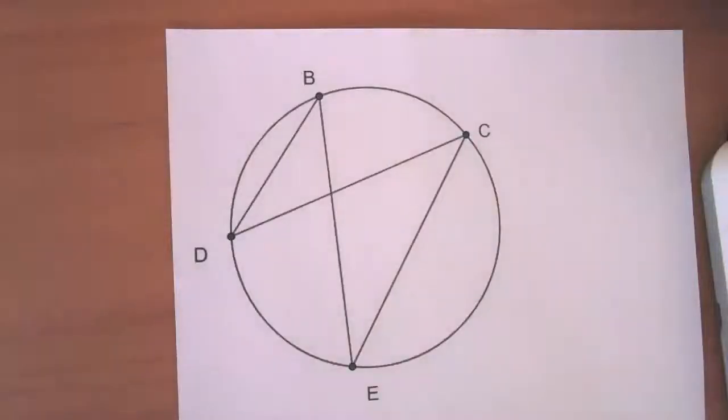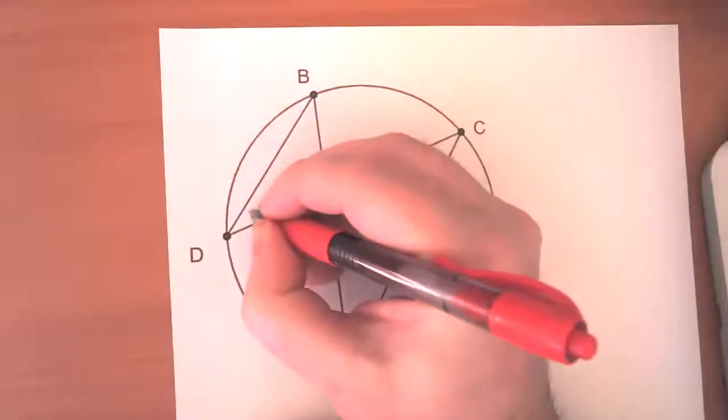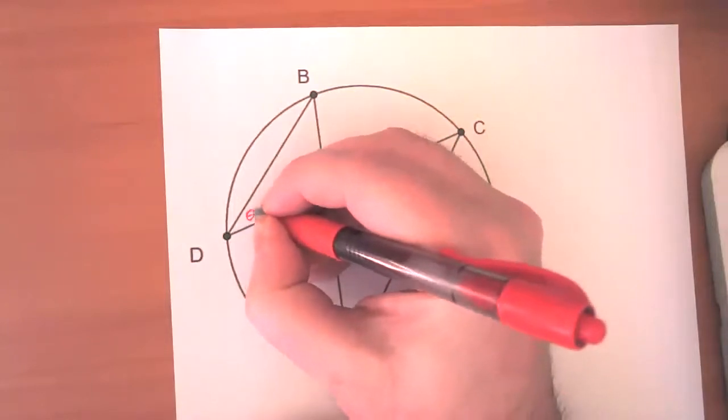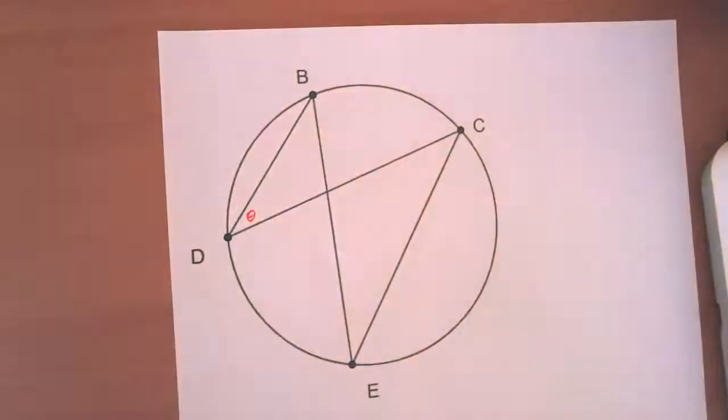So this is something that we can see just by thinking about the inscribed angle theorem a little bit deeper. Let's take a look at a diagram. All right, so I've got a circle with this butterfly shaped figure in it. Let's say that angle D has measure theta. I like giving that a nice Greek letter.